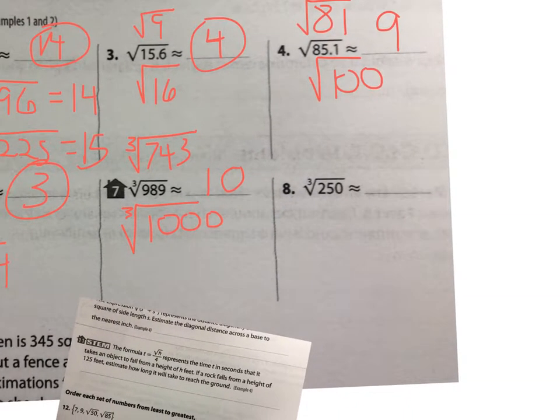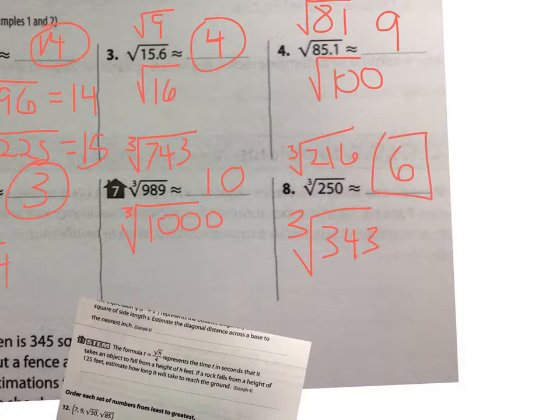Last one of these, the cube root of 250. Okay, and finally I know the cube root of 343 is 7. The cube root of 216 is 6. So it's somewhere between 6 and 7. Looks a lot closer to 216, so I'm going to estimate that it's about 6.